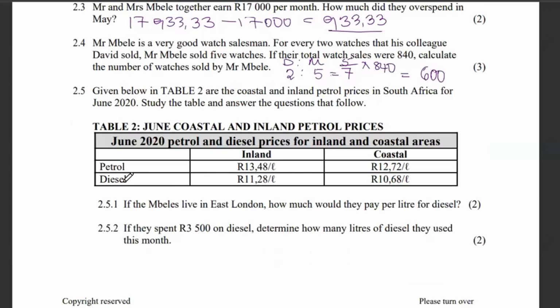Given below in table 2 are coastal and inland petrol prices in South Africa for June 2020. Study the table and answer the questions that follow. If Mr. Mbele lives in East London, how much would they pay for a liter of diesel?